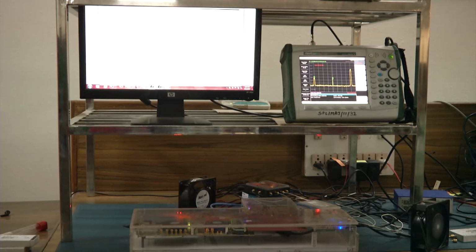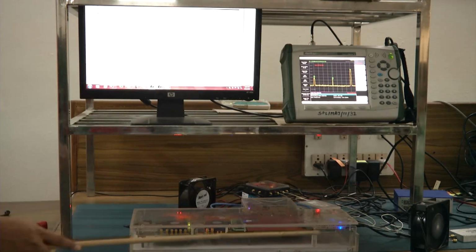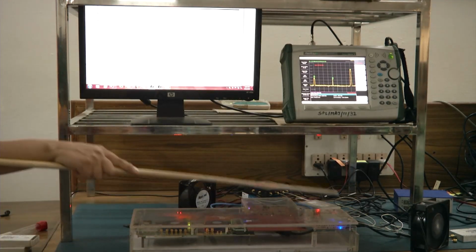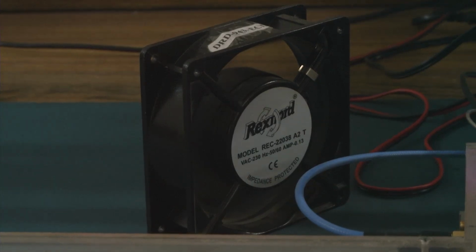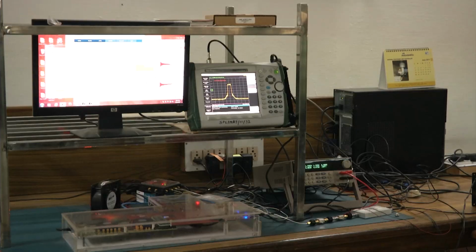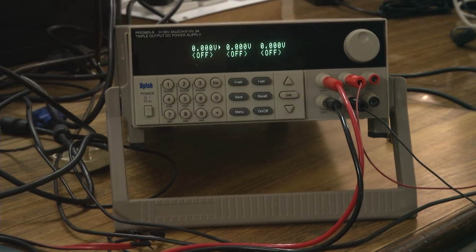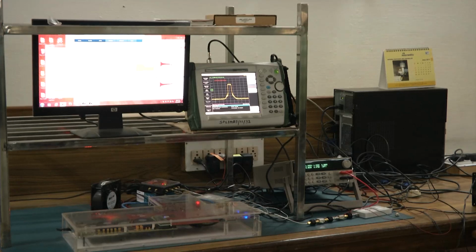So, this is the setup which is using an FPGA, and this FPGA interacts with the transmitter as well as the receiver, both of them. We are using two fans here, and we are using a power supply to provide the supply like 6 volt, 5 volt, etc. whenever it is required.